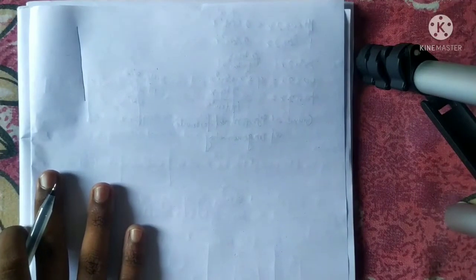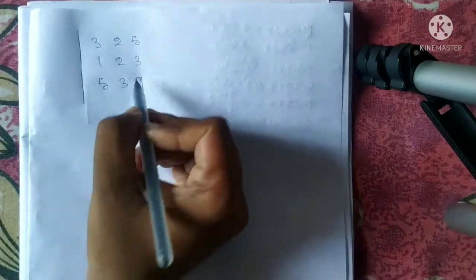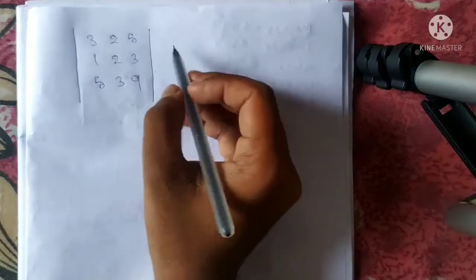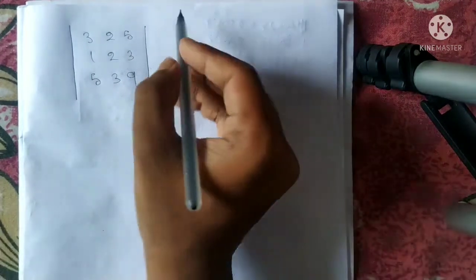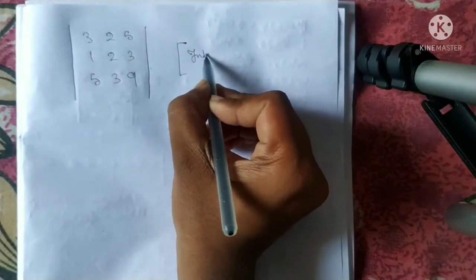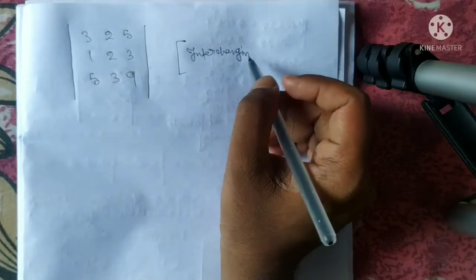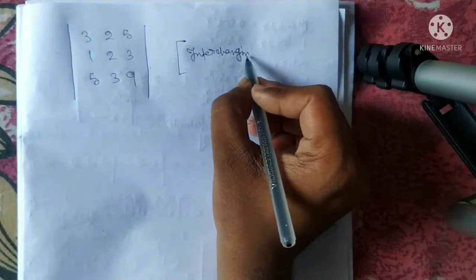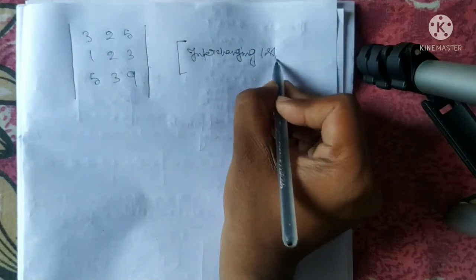This is a very important property of determinants. Please remember these formulas. Okay, let us do a thing: interchanging the first column and the third column.